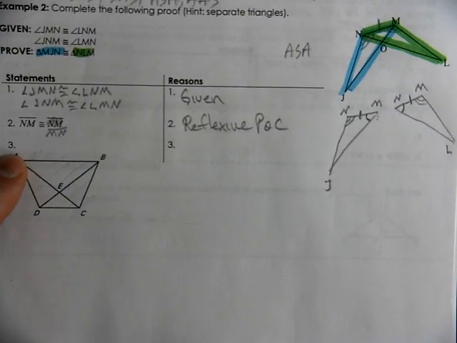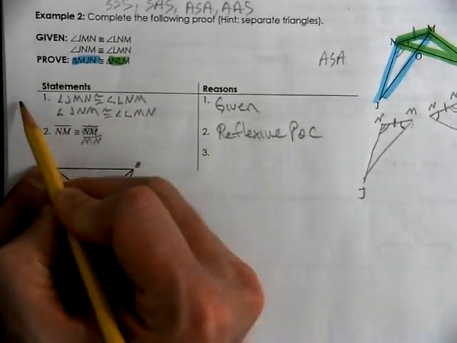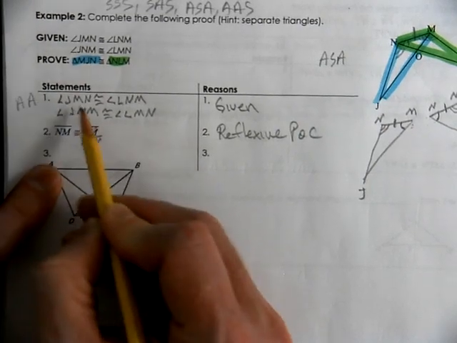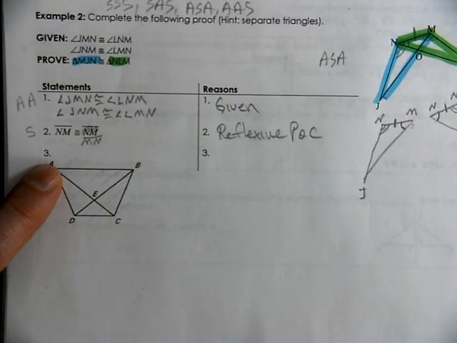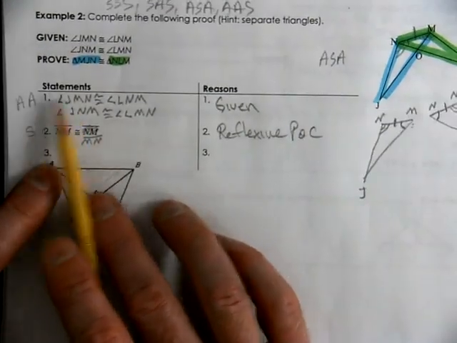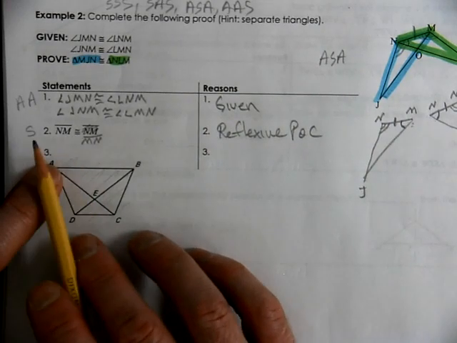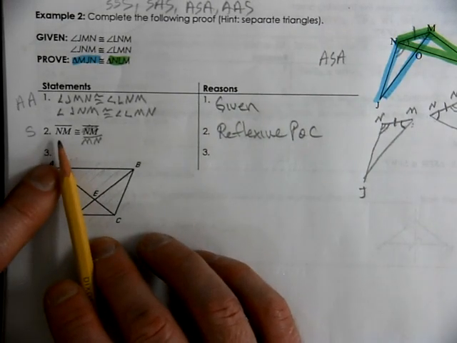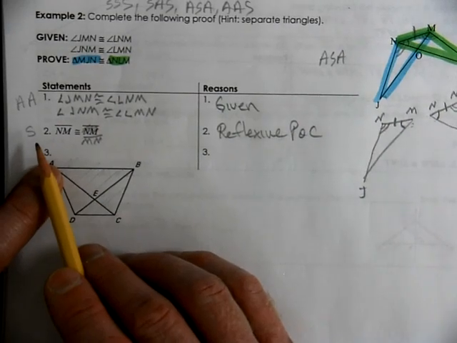Okay, and your last reason, notice what we have here. We have two A's, and we have the S. We've talked about two pairs of angles congruent, and we've talked about a pair of sides congruent. Now you've got to be careful. This almost looks like angle side.